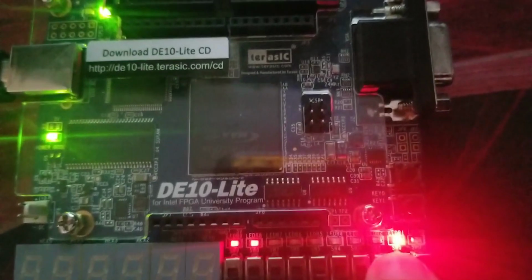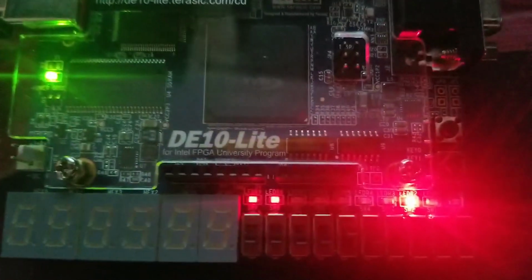Now I'm gonna be putting 8 divided by 2. So as you can see, we have 4. So now I'm gonna put 2 divided by 2. So we have a 1. So this divider is working perfectly, as you can see.